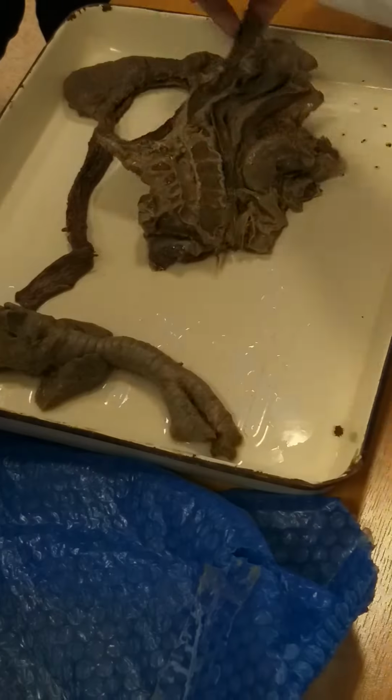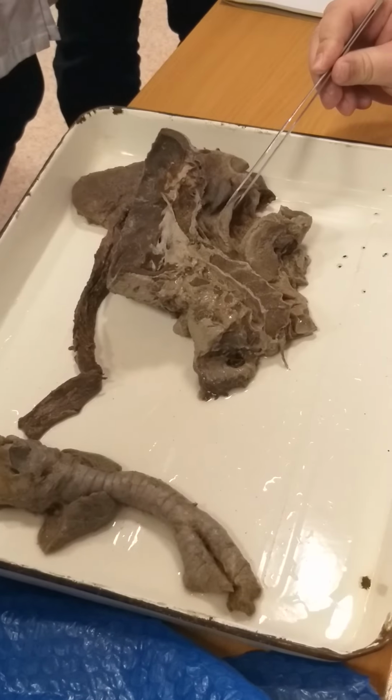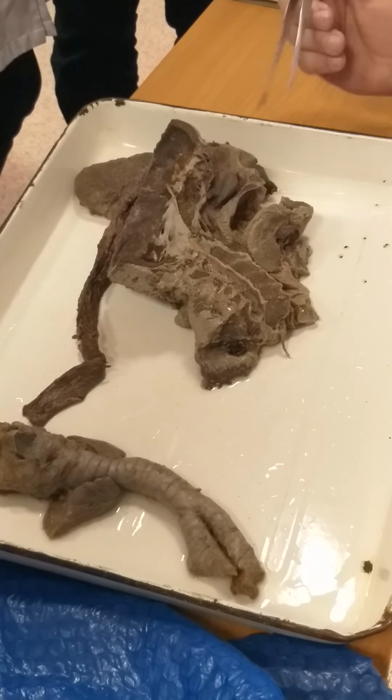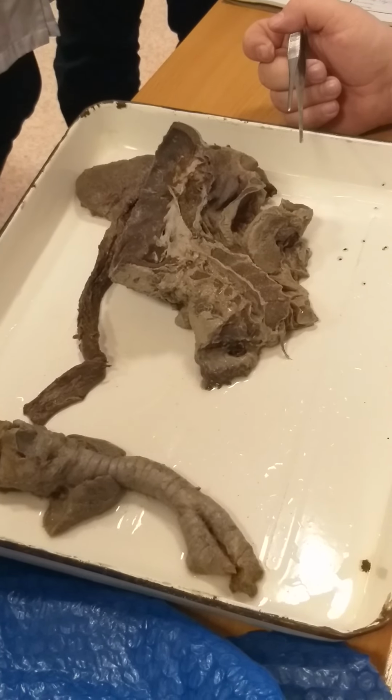Cavitas oris propria, the superior wall of this cavity, is the hard and soft palate. Hard palate consists of which bones, who remembers?